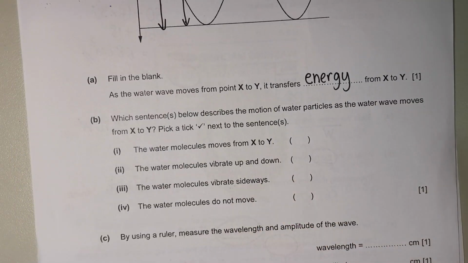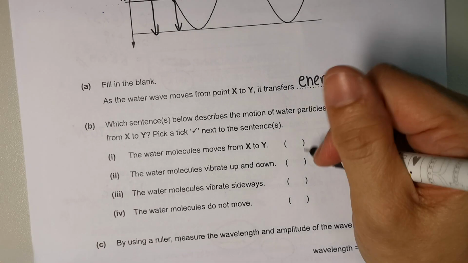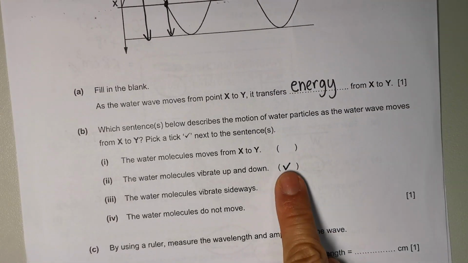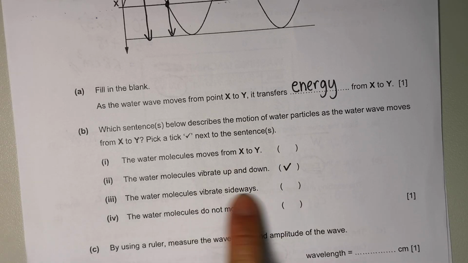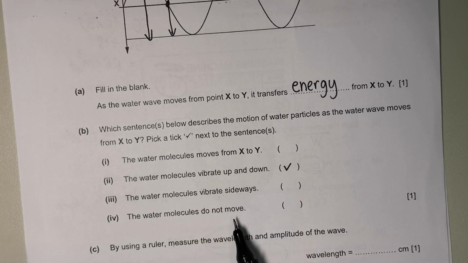So the best description here is this. That's all, one only. Because if it's vibrating up and down, it cannot be vibrating sideways, right? If it's vibrating, it cannot be not moving. So only part 2 is the answer.